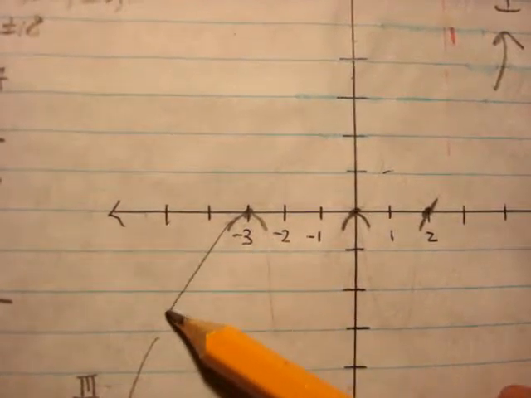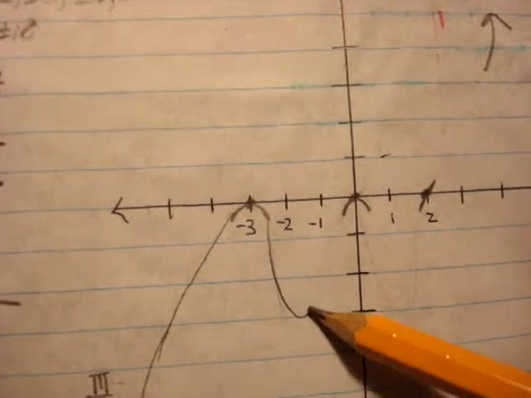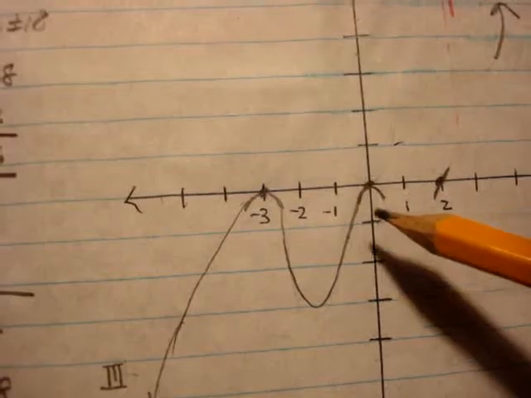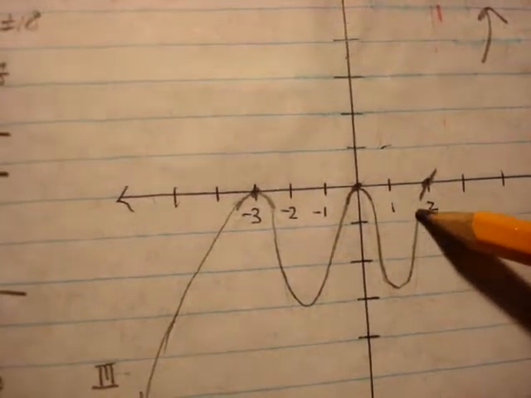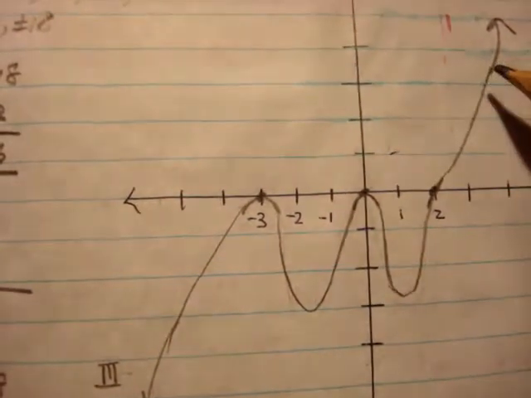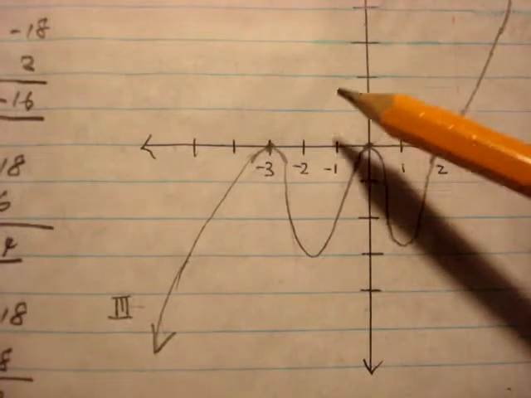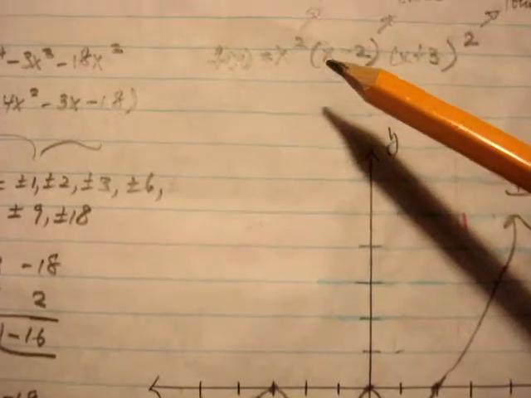So you go like this, and you go like that, and you go right here, and then you connect with the end behavior right there. So this is the graph for this polynomial function.